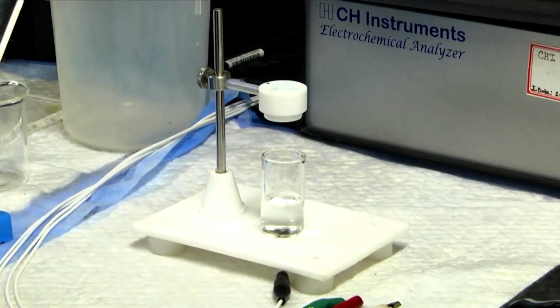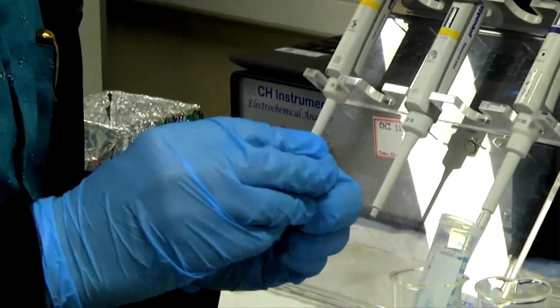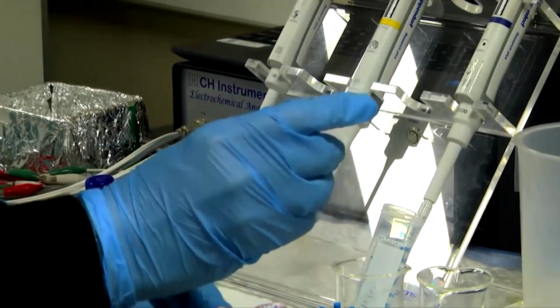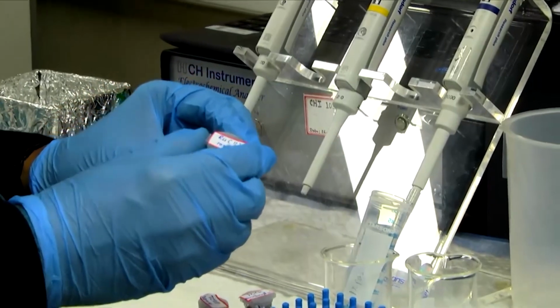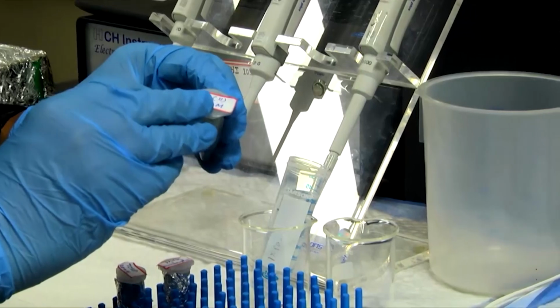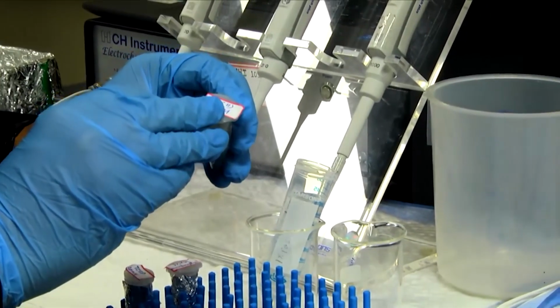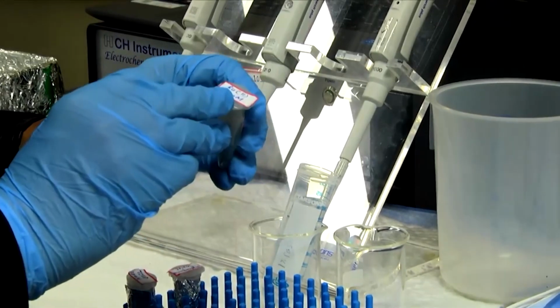See, here I covered the ruthenium salt with aluminum foil because it is light sensitive. So here we prepared 10 millimolar ruthenium salt. What is the ruthenium salt? This is ruthenium hexaamine. Here the ruthenium oxidation state is 2, so it is reduced ruthenium. So it is 10 millimolar.